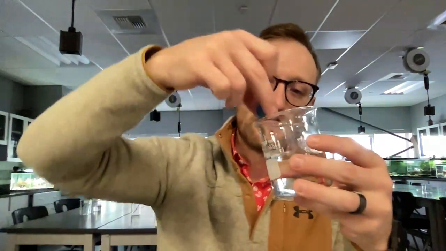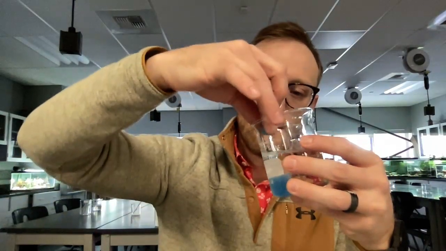So we got our vinegar, and we're going to gently place our cells into it. We should start to see a different color form around the edges.